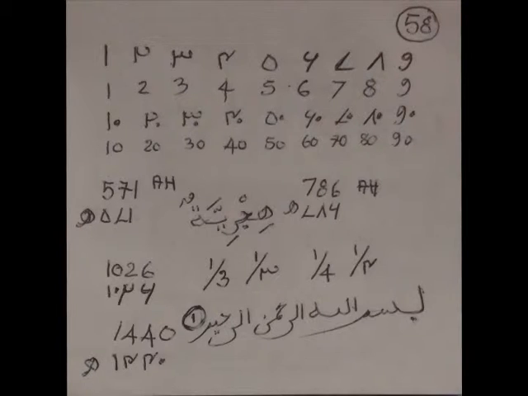Like 571 AH, there at the bottom you have a 571 and then a little ha for Hijriya, meaning after Hijrah, just a little ha. Then you have 786 there at the top and 786 there, Hijriya. 786 actually was the period in which Harun al-Rashid lived, Hijriya. And then you have 1026, and there you have one and dot. The dot is a 0. 1026, and then you have a third. It looks exactly like a third, and that's a quarter.